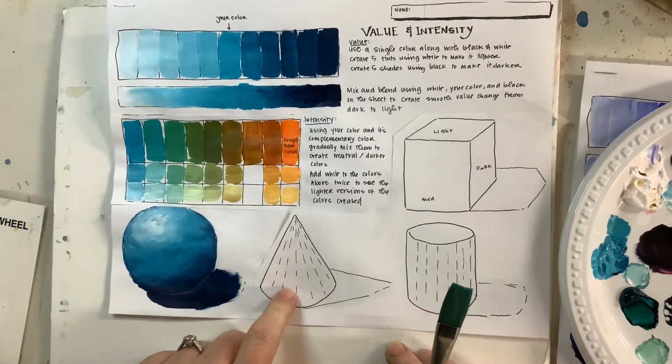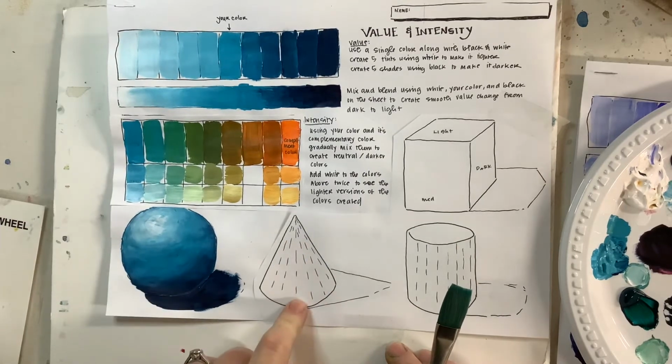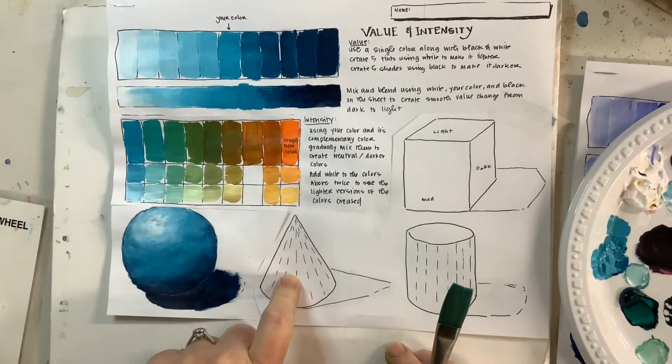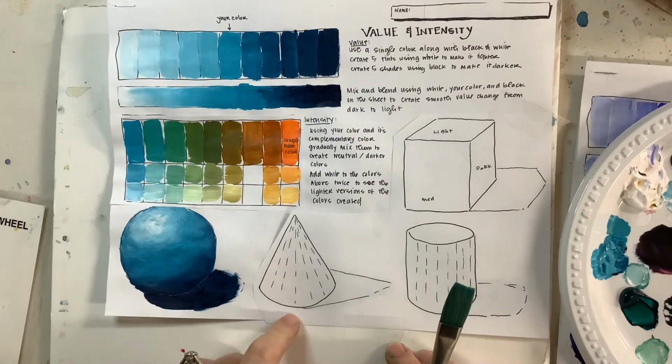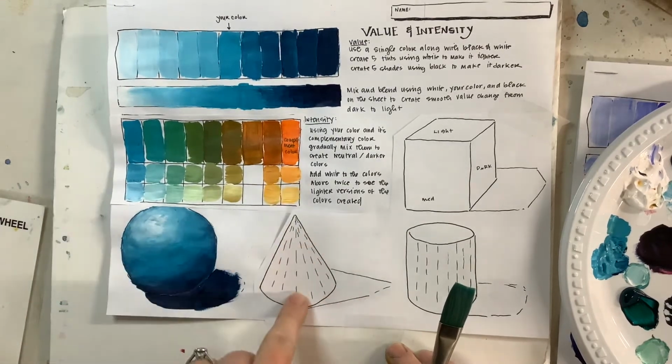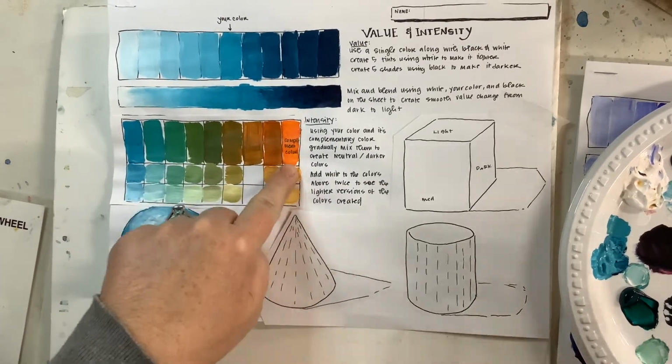So for instance, I can take my cone and decide that I want it to be an orange cone.